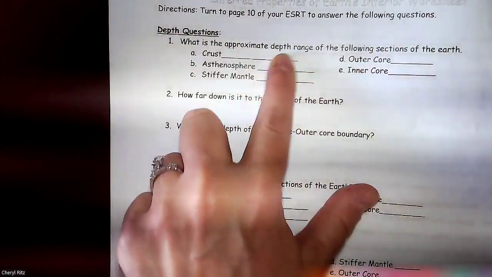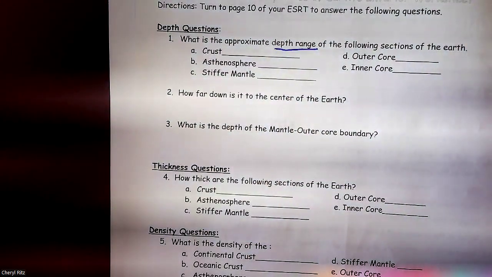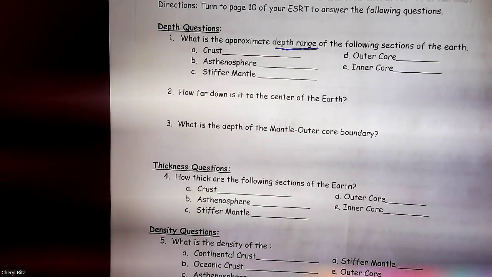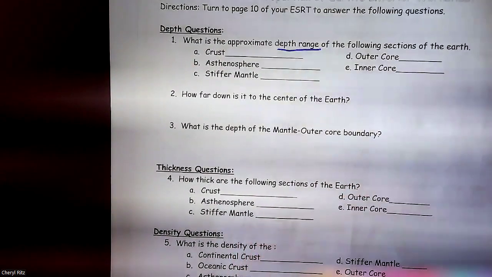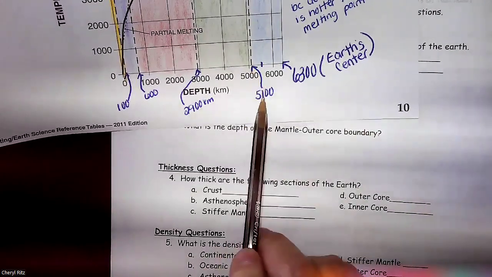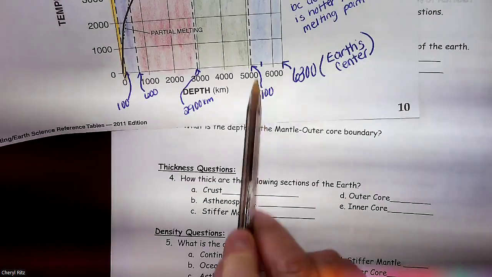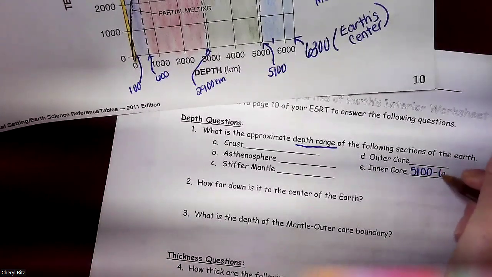Now I want to know the depth range. What do I mean by range? From where to where. From where it starts to where it ends. To be honest, I think it's easier to start at the inner core. What is the depth range for the inner core? So you can follow this down. It's my blue section. What's the range here? Yep, so it starts here at this dotted line, which we already labeled as 5,100, and it goes to the inner core, so 6,300. So that's 5,100 to 6,300.